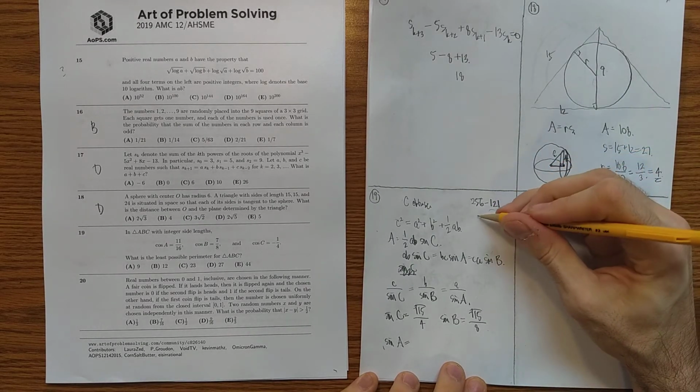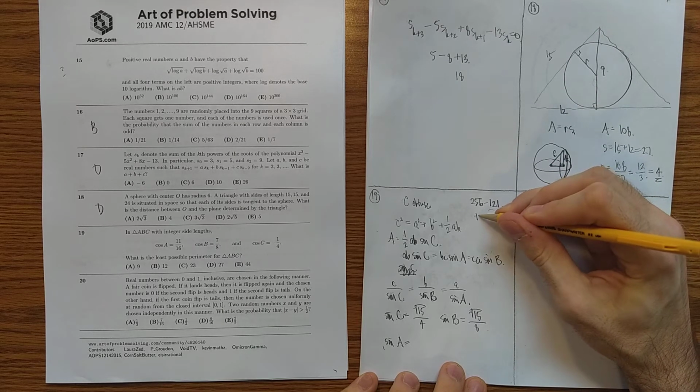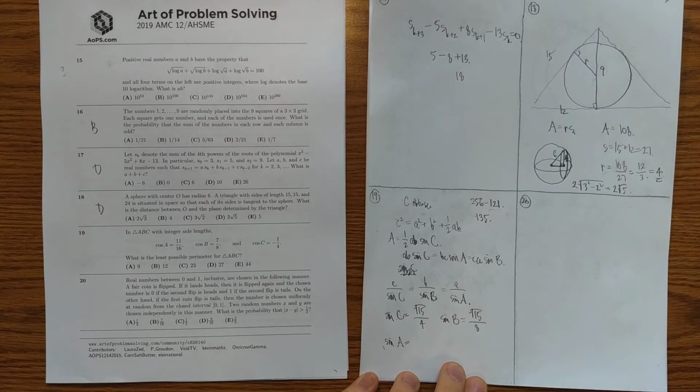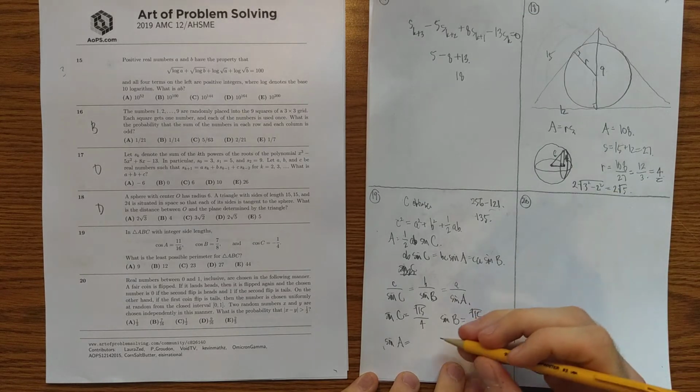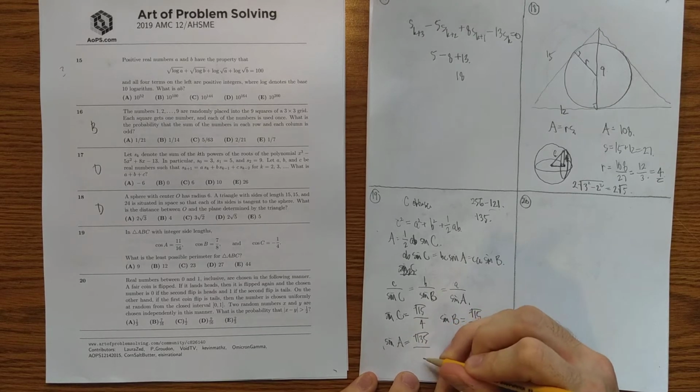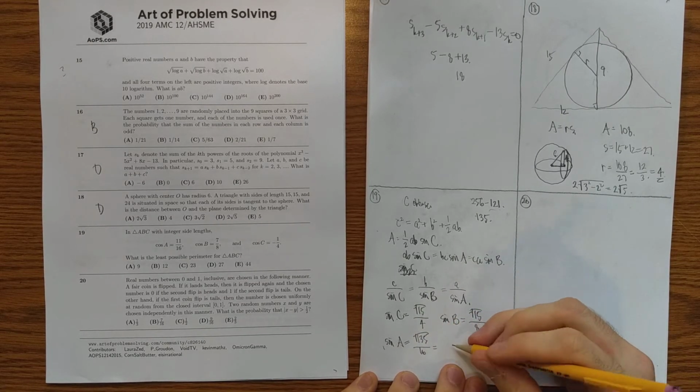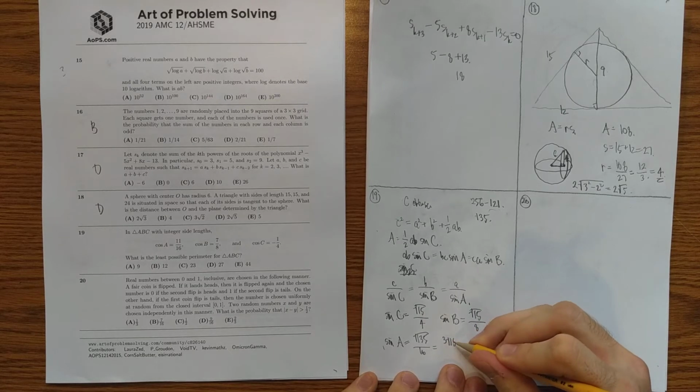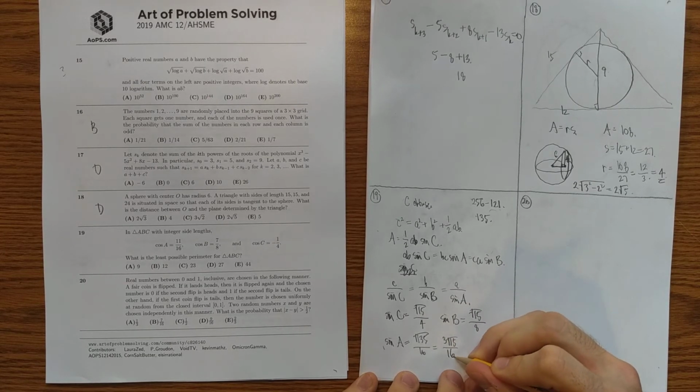Okay, I know how to do that earlier one. 135. So this is root 135 over 16, which is 3 root 15 over 16.